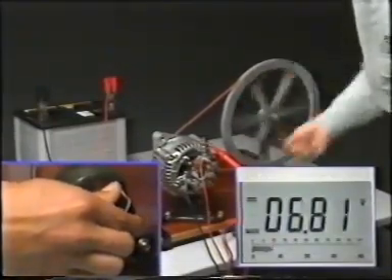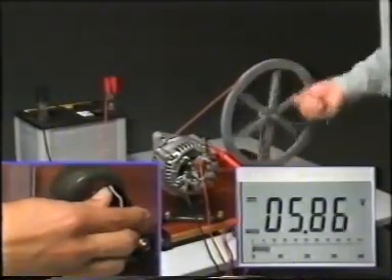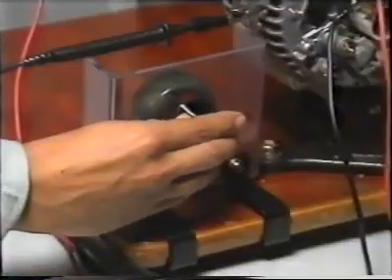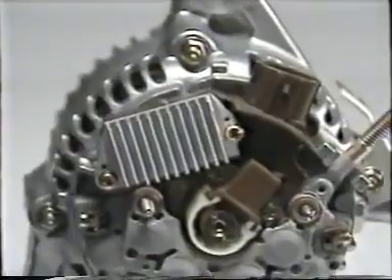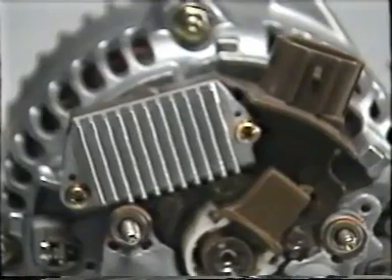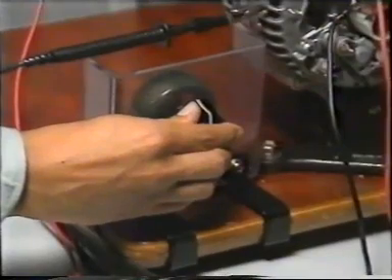This weakens the magnetic field of the rotor. As you can see, this time the generated voltage did not increase. In short, the regulator functions like a variable resistor. The regulator controls the current in the rotor coil according to the engine speed, thereby maintaining the alternator output voltage within a predetermined range.